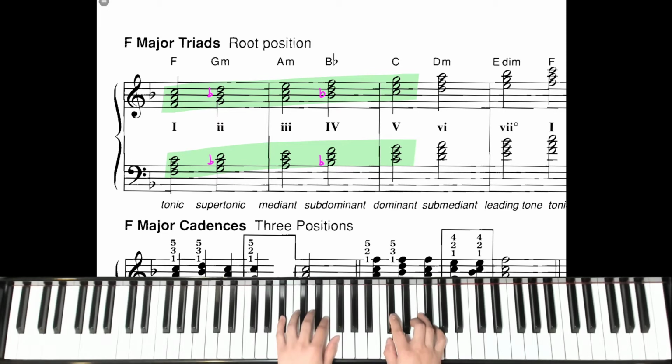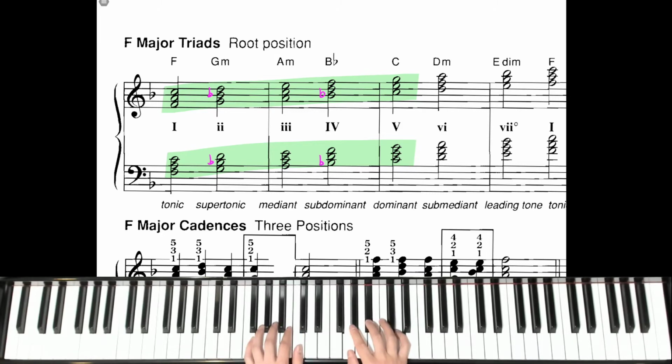Back to subdominant. Mediant. Supertonic. Tonic.